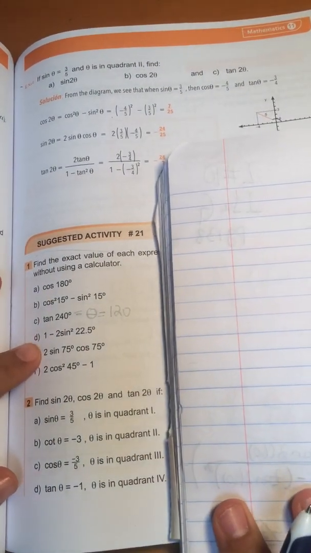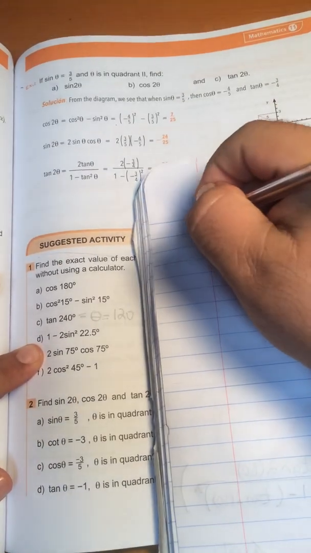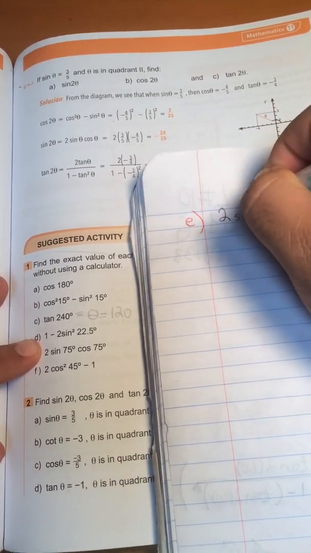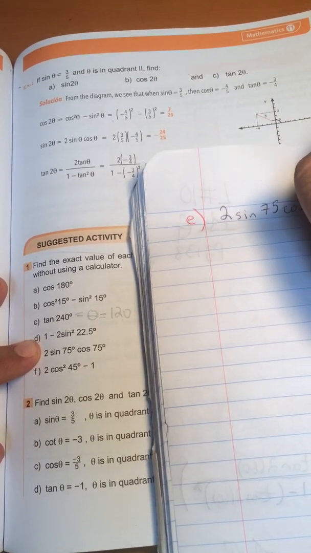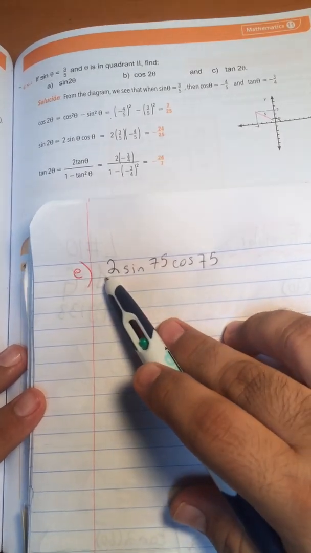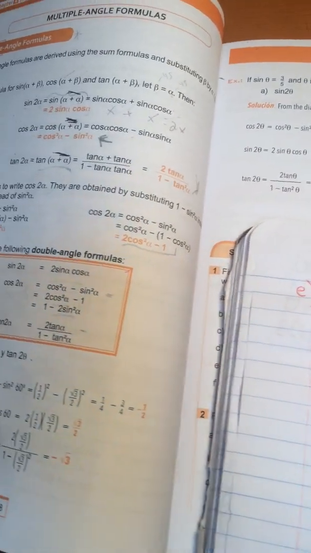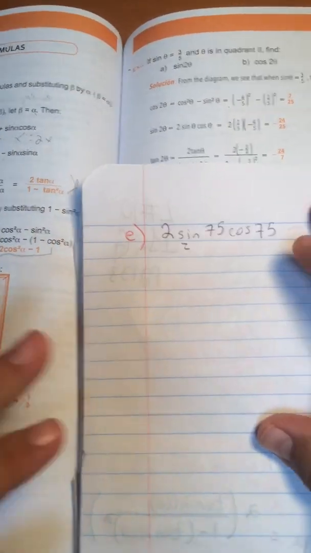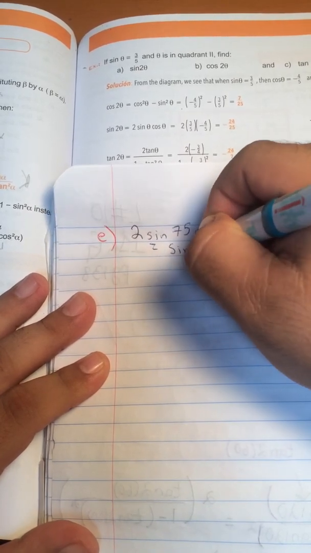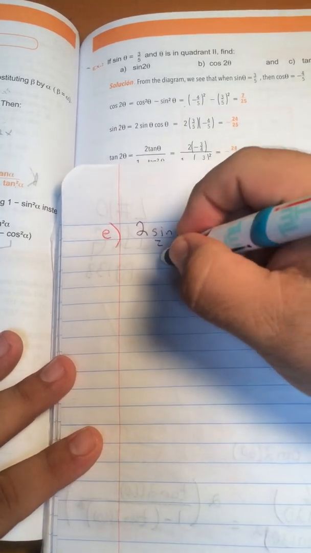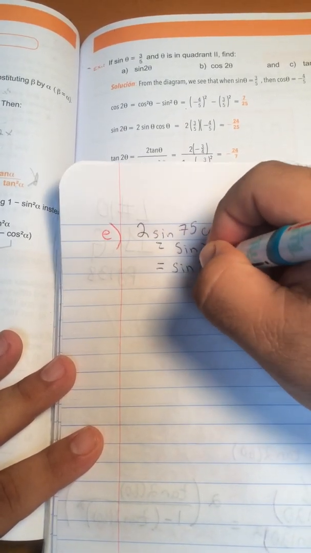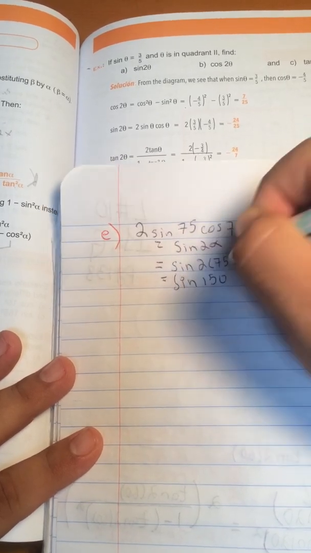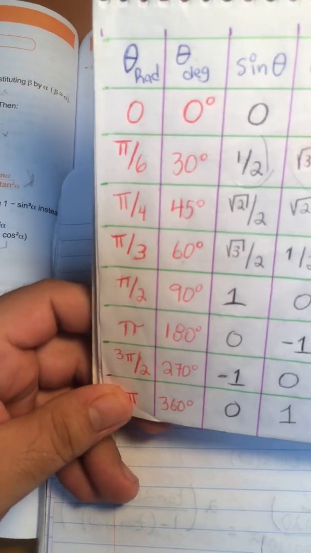Okay, let's do letter E. Letter E says 2 times sine of 75 cosine of 75. Okay, so let's look for a formula that has 2 times sine cosine. The first one, look. 2 times sine cosine, sine of 2 alpha. Okay, so that means that we have sine of 2 alpha. And if alpha is 75, that means that we have sine of 2 times 75. And how much is that? Sine of 150. Do we have a 150?